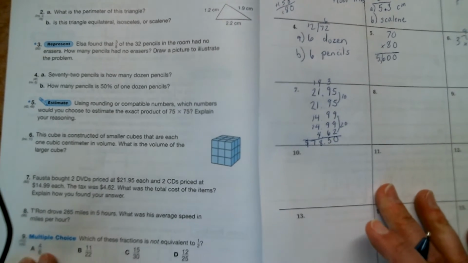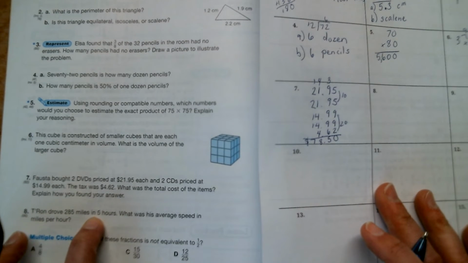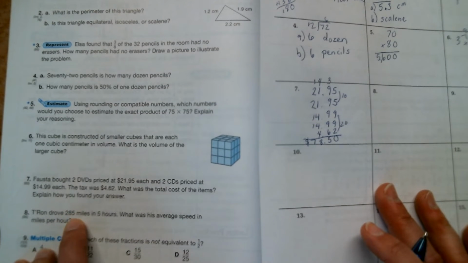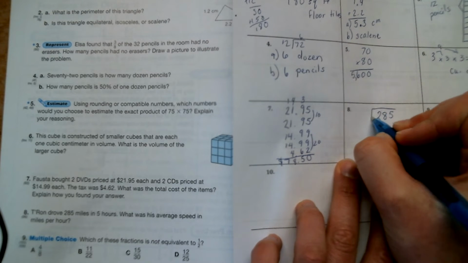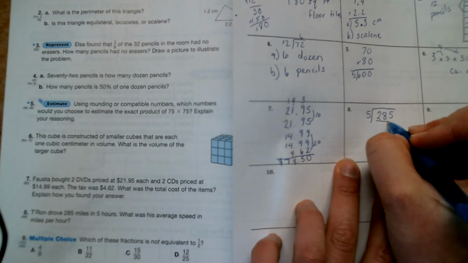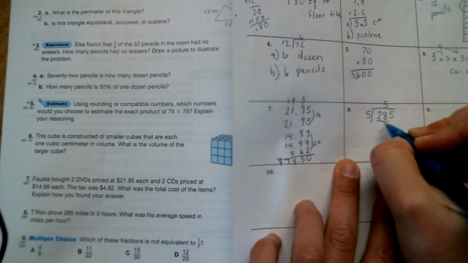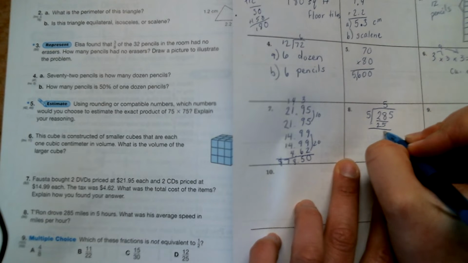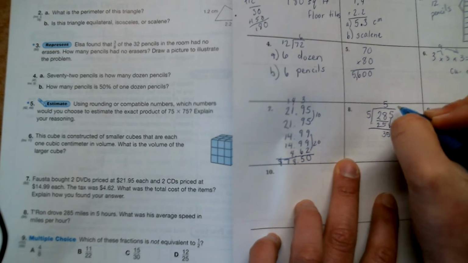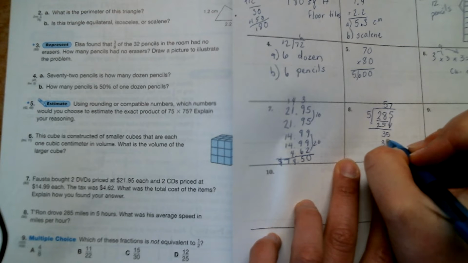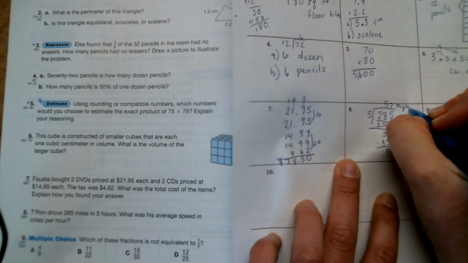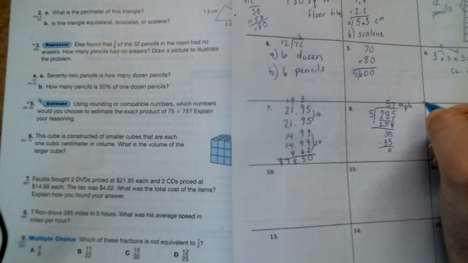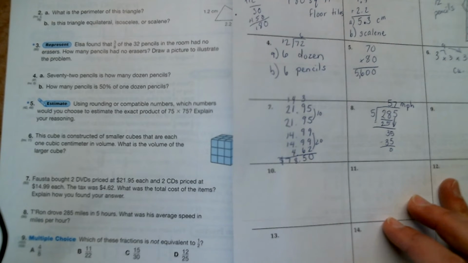Okay, 8. T-Ron drove 285 miles in 5 hours. What is his average speed in miles per hour? So to find miles per hour, we need to take 285 divided by 5. How many 5s can go into 28? 5. 25, subtract that, 35, bring that 5 down, 5 goes into 35 7 times, subtract that out to make sure it's 0, so 57 miles per hour. You see that on speed limit signs, MPH, miles per hour.